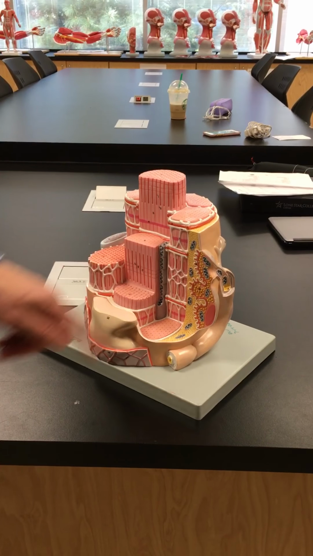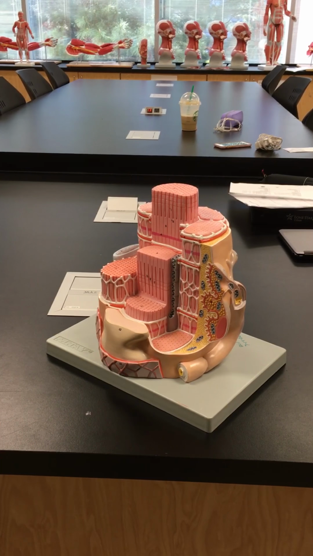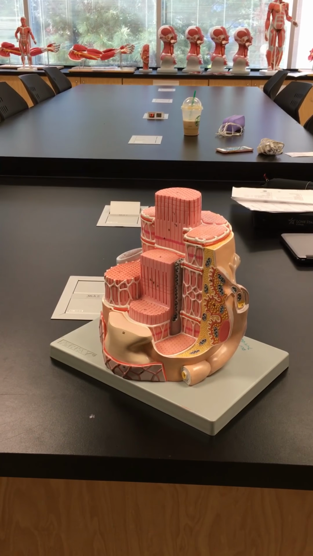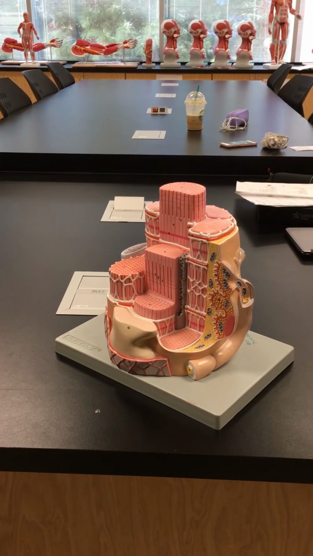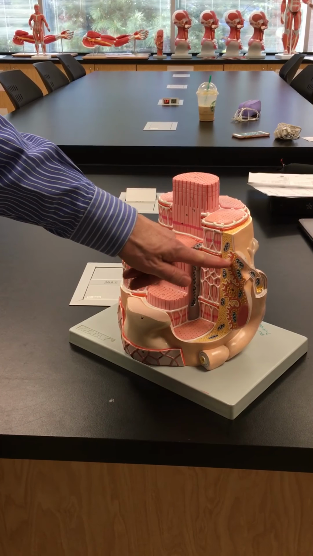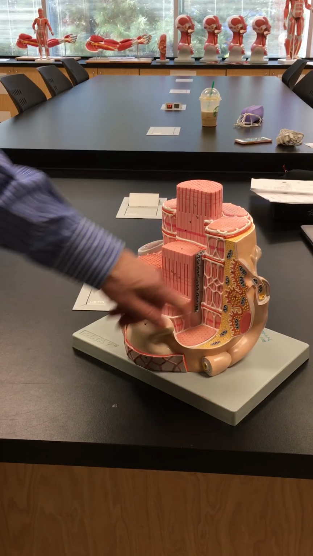Because the acetylcholine is a neurotransmitter, neurotransmitters only work if there's an active receptor, which is one of the problems with myasthenia gravis. The receptors are blocked, so you have plenty of ACH, but nothing's going on because the receptors are blocked. So you have no muscle contraction.